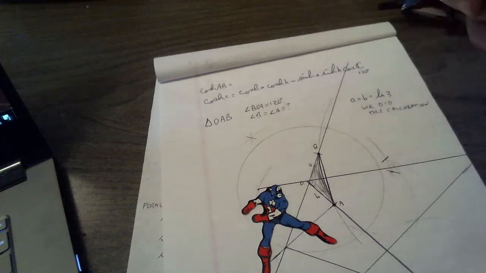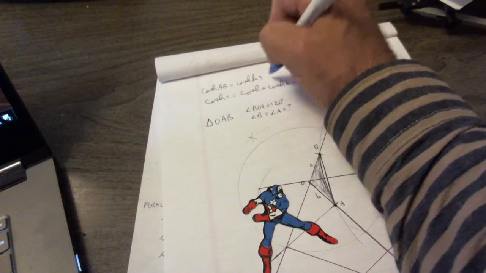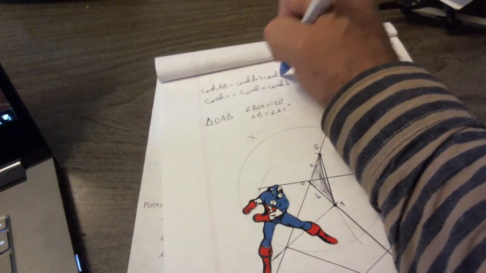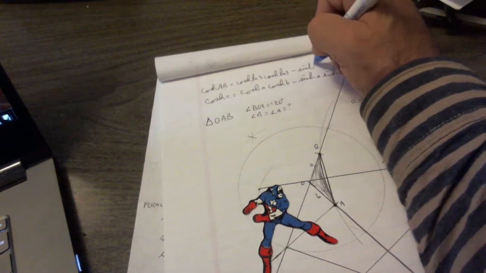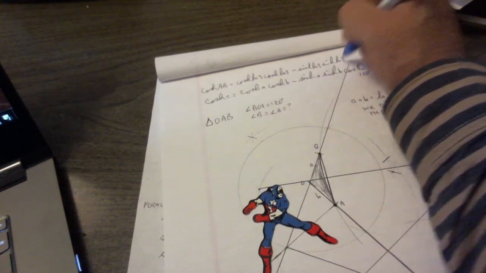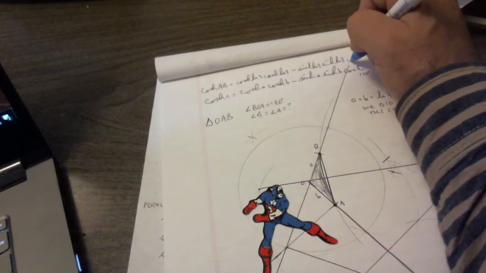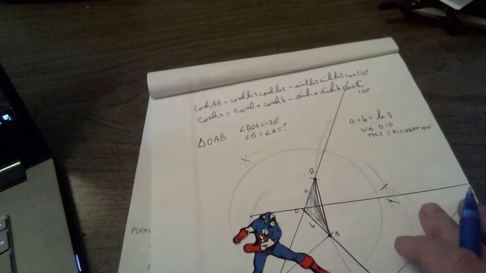So I have cosh of AB equals cosh of the natural log of 3, cosh of the natural log of 3, minus sinh of the natural log of 3, sinh of the natural log of 3, and then the cosine of 120. Well, that's a doable calculation.